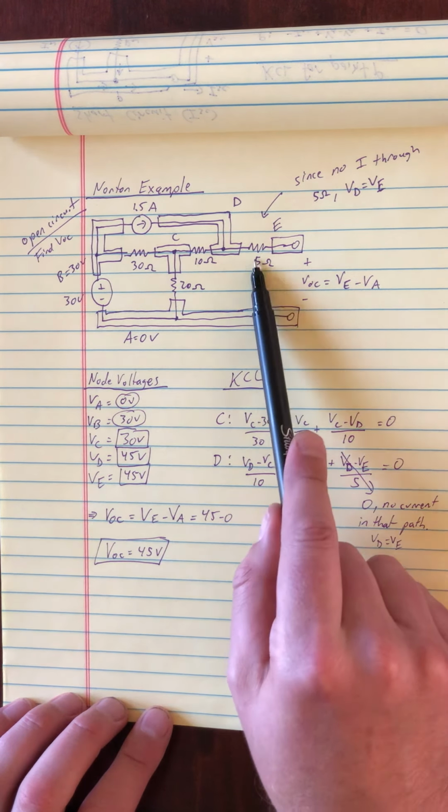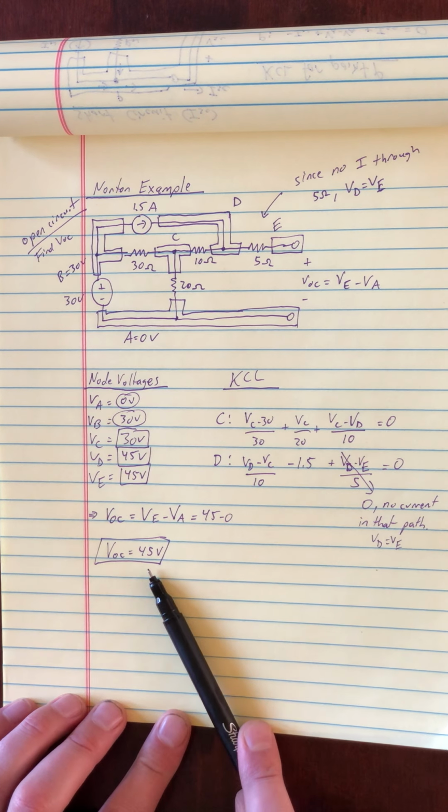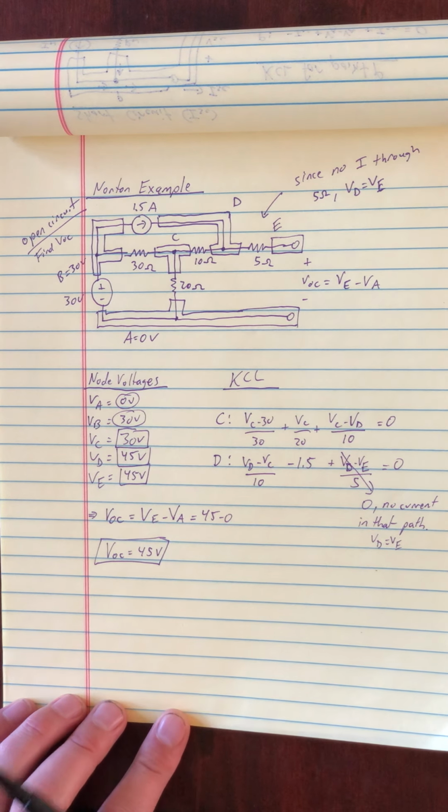How do you find the open circuit voltage? I know open circuit voltage here, we said it was VE minus VA, so that's 45 minus 0, so that's 45 volts. I found the open circuit voltage, 45 volts. Now, that would be the Thevenin voltage if we were using the Thevenin equivalent, but we're not. But we're still going to be able to use this in solving for our Norton quantities.